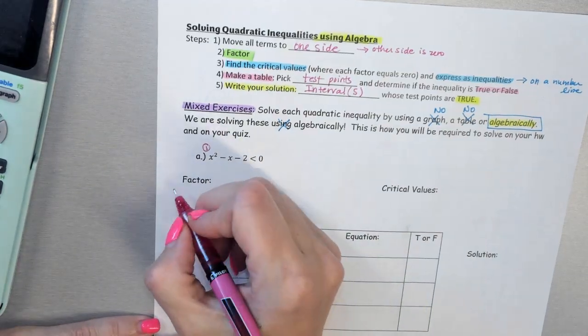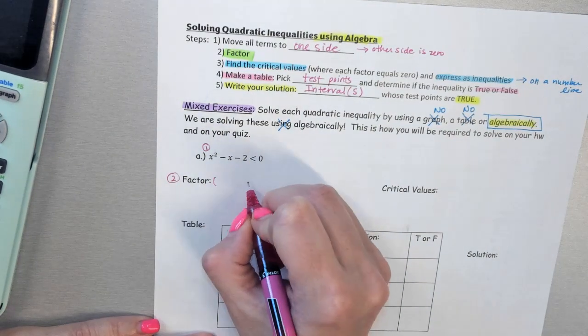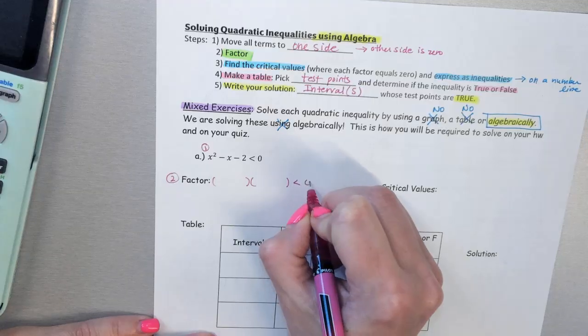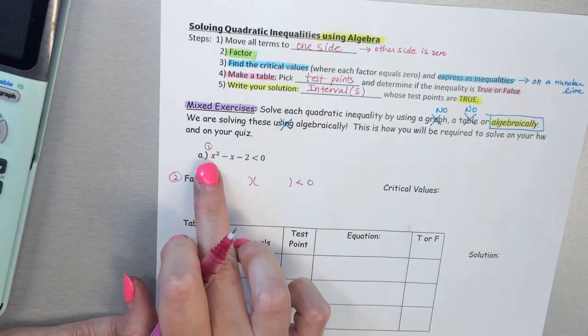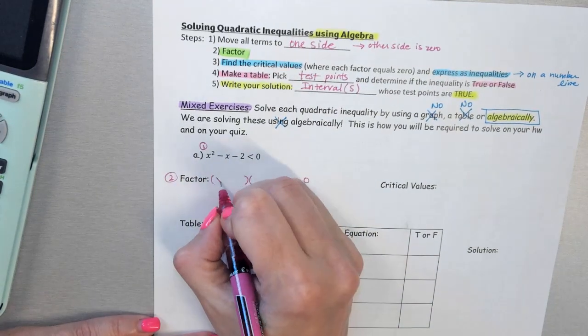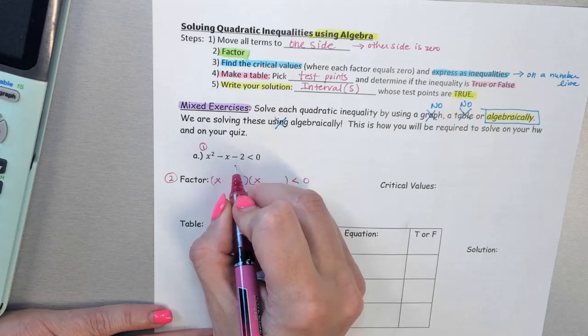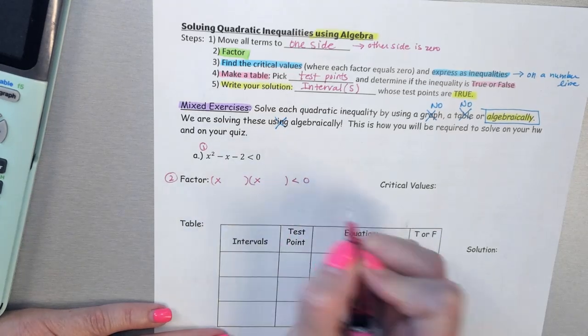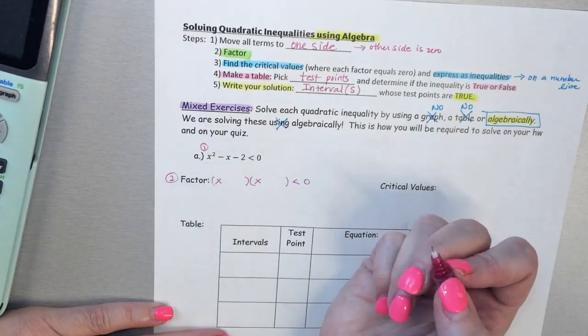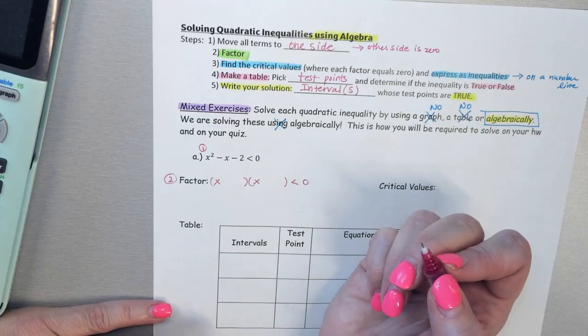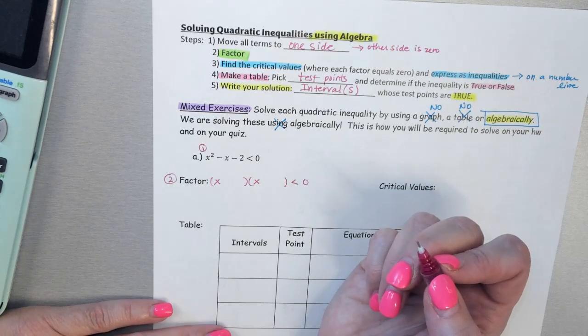All right, then step 2, we are going to factor. We are looking for values that first multiply to x squared, so you can confidently put in that x and that x, and then the last two have to multiply to -2. The only things that multiply to -2 are either 1 and -2 or -1 and +2.